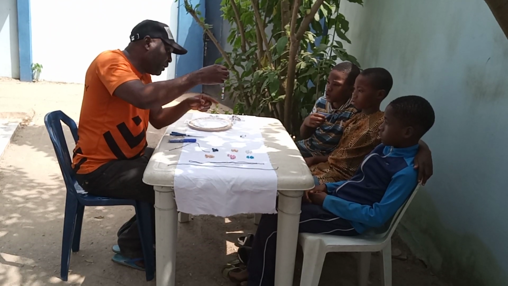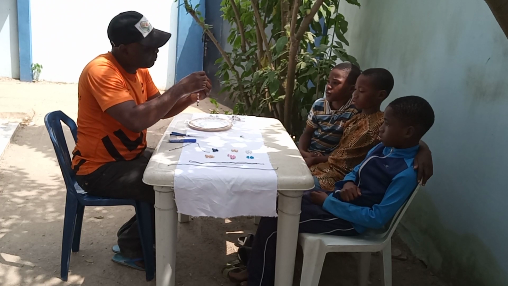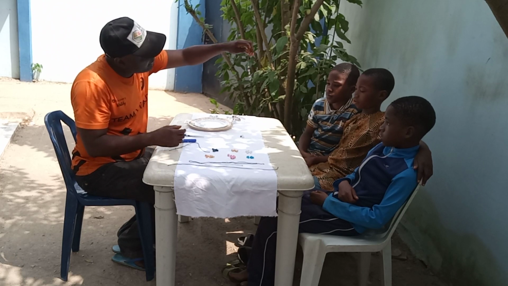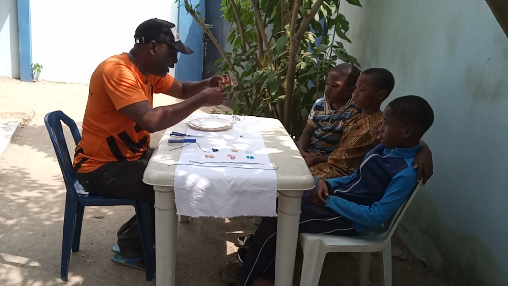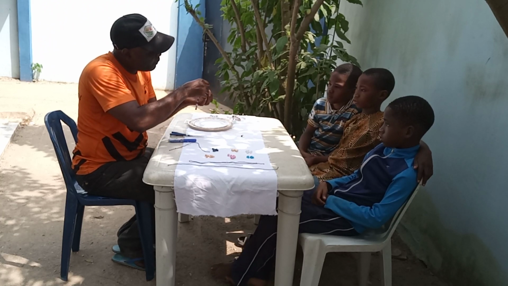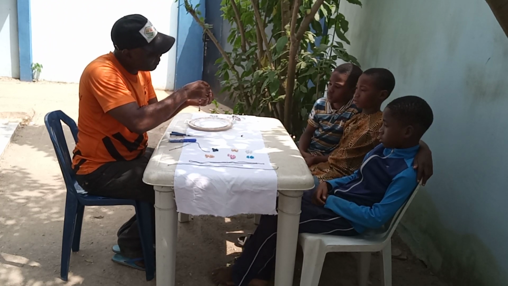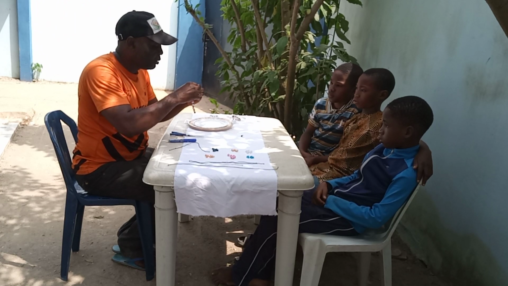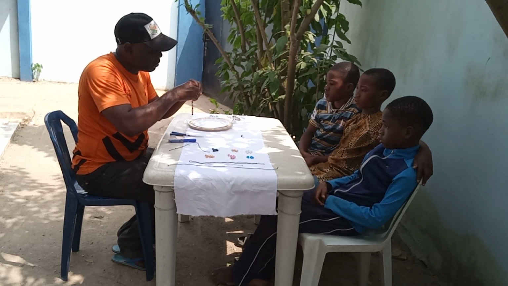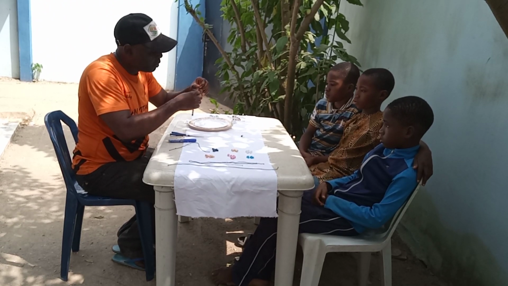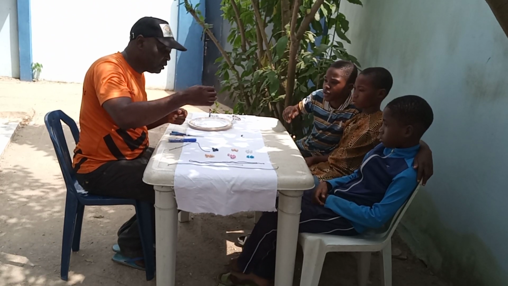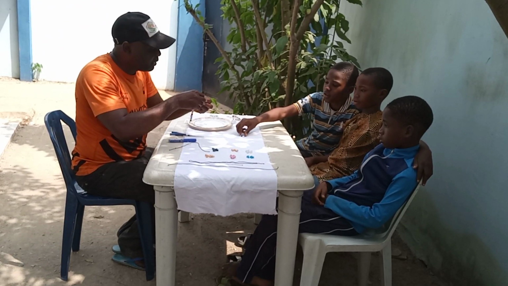So the next one will be the gold. Can you see the gold? After the gold, what do we have? Light blue. So we'll take the light blue and put it in. After that light blue, what's the next one? Pink. So you take the pink.